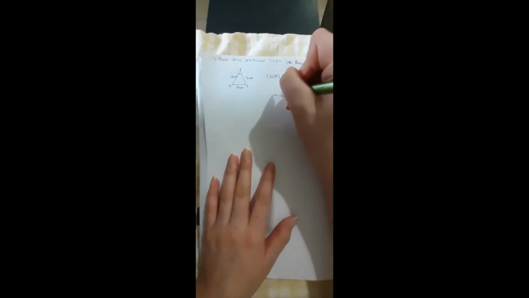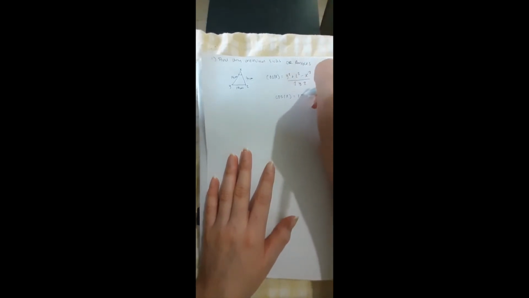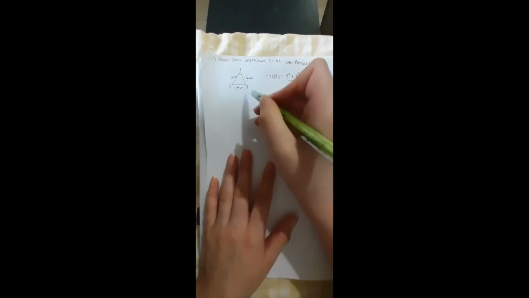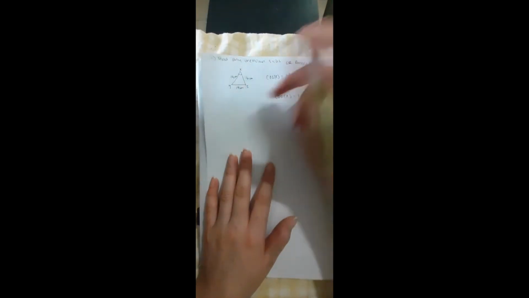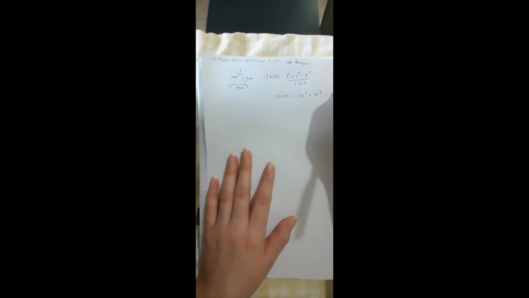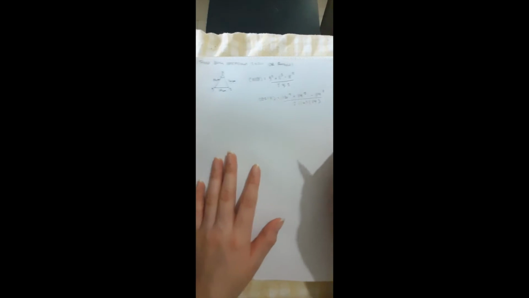So it will end up being cosine x equals 16 squared plus, z's opposite side is 14 squared, minus x's opposite side 19 squared, all over 2 times 16 times 14, when we're trying to find angle x. Okay, now let's plug this into the calculator.